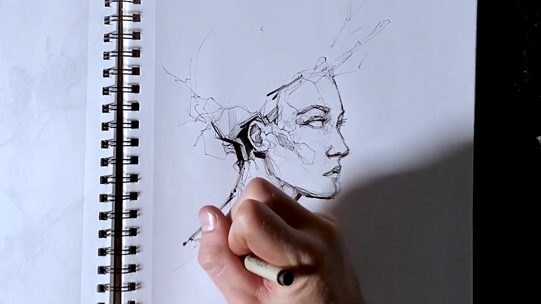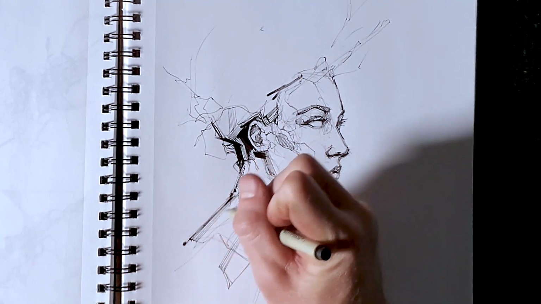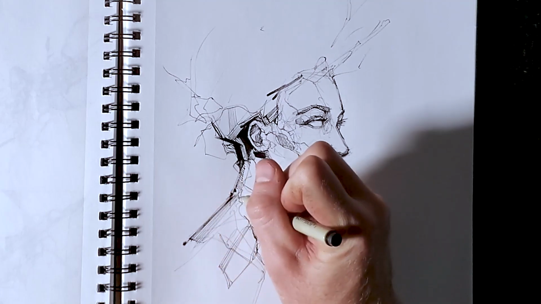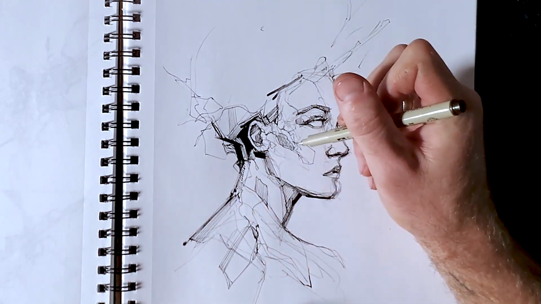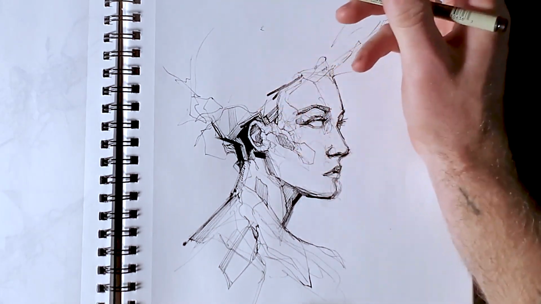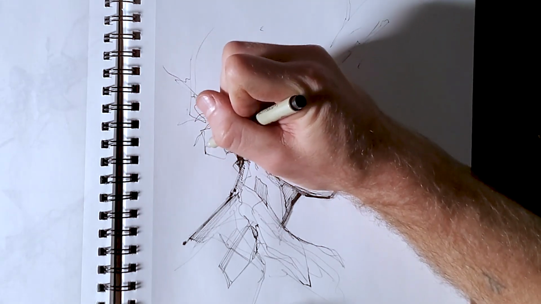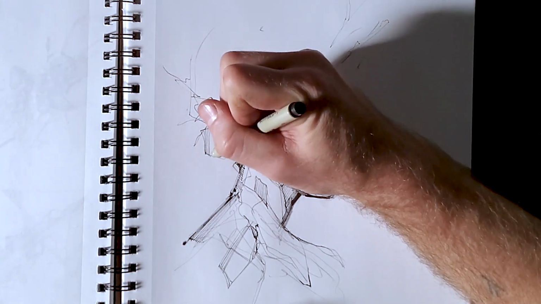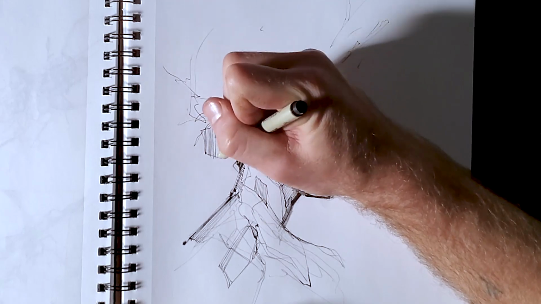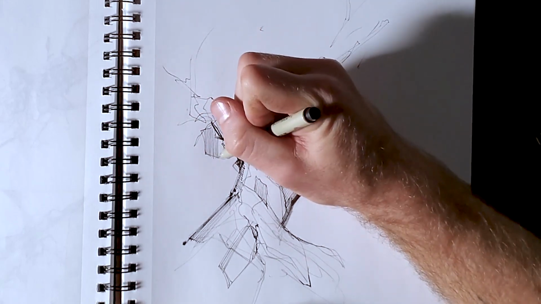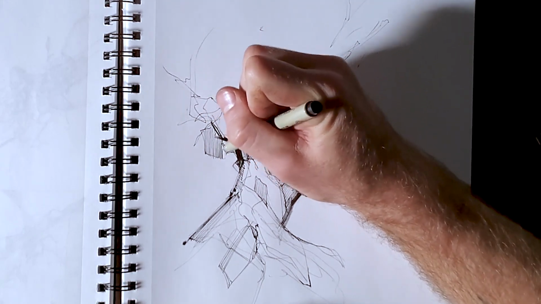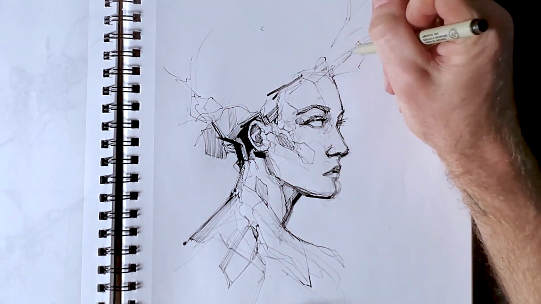Not to a stressful degree, but I think it's important to have a little realm of thought and a little process for every drawing you do, in my opinion. And within that little realm, there's a lot of fluctuation.